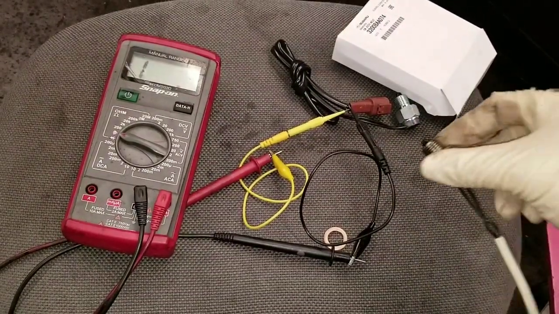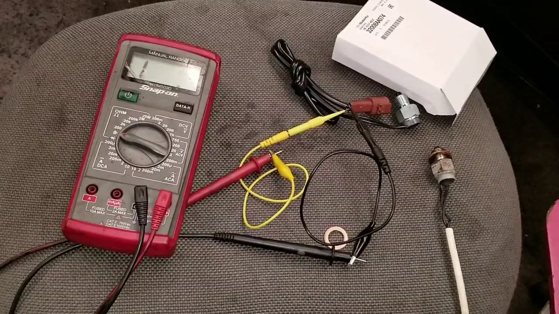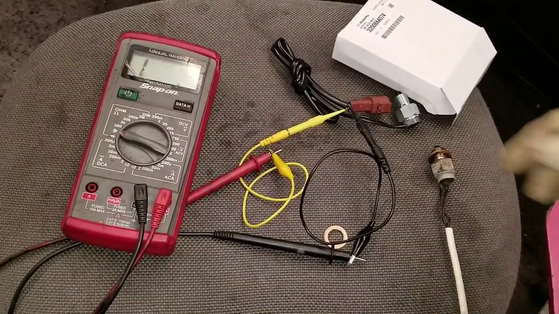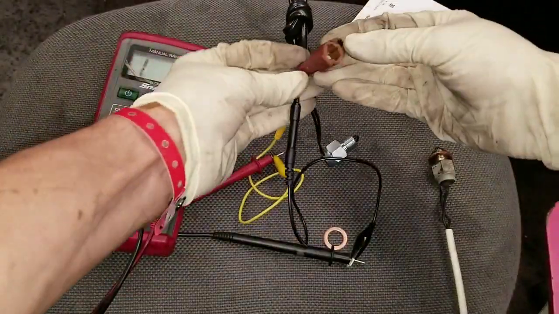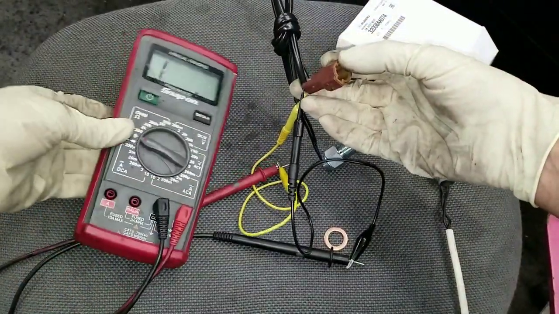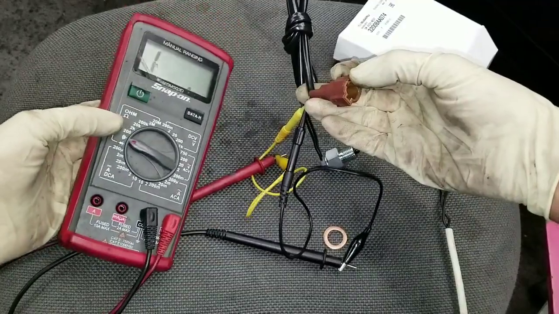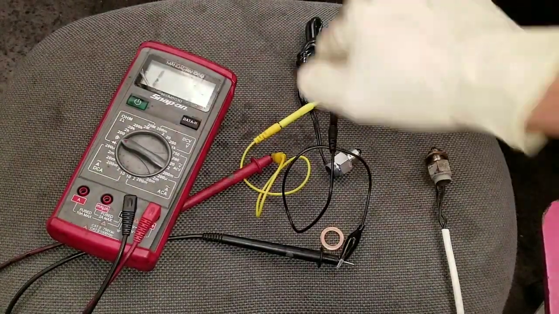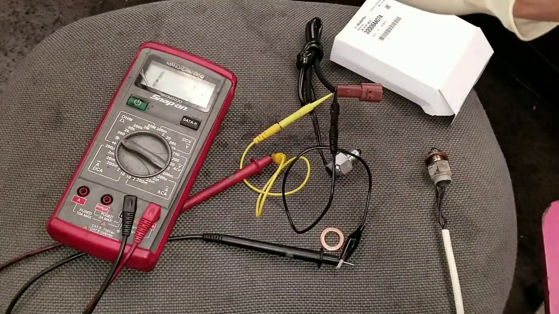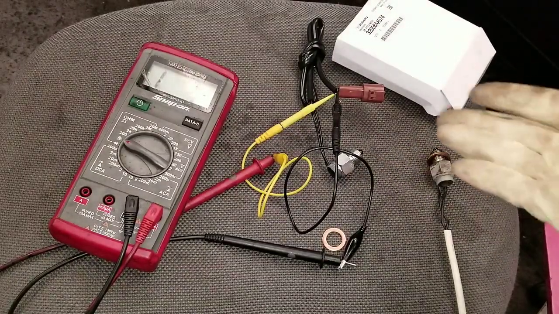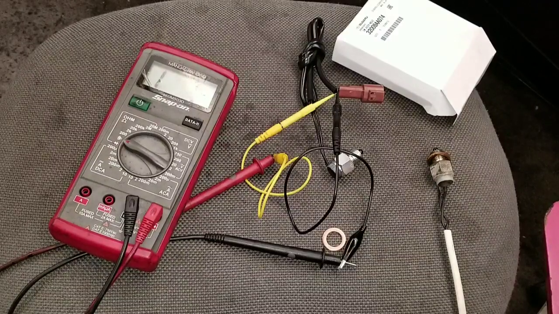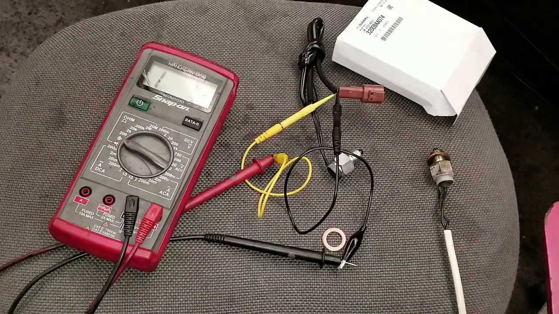I would take the switch out like I did, or just move it around in gear and hook up the lead to a tool like this and put it in gear and then into neutral, and it should get continuity like a switch. If it doesn't, then you need a new one.